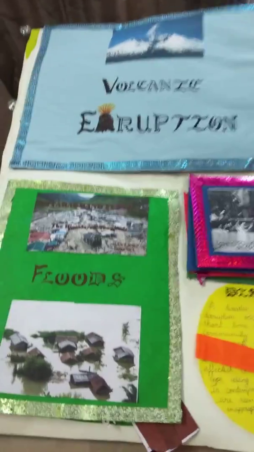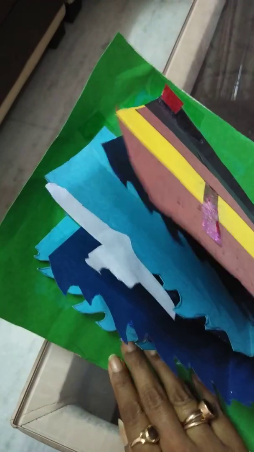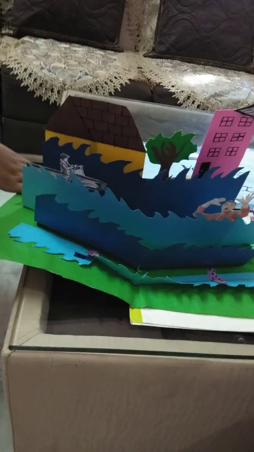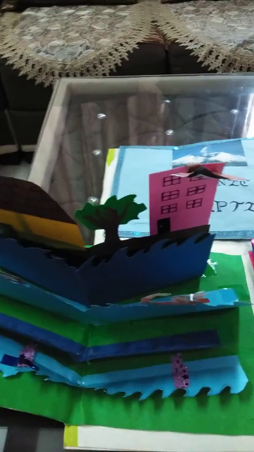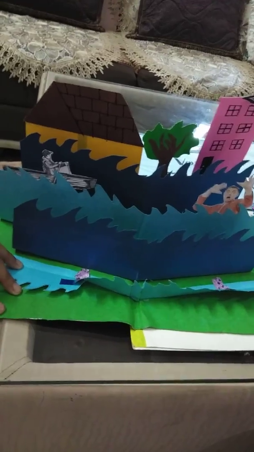Coming to the second part of the natural disaster, we have floods. Here, she has provided a model of a city, a place affected by flood. Here we see apartments, a hut, a tree, and a man shouting for help who's stuck in the flood. We see a boat being rowed to help the man. This is how a scene of a flood has been captured with the help of paper.